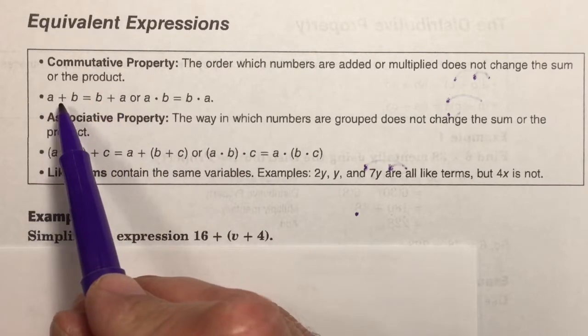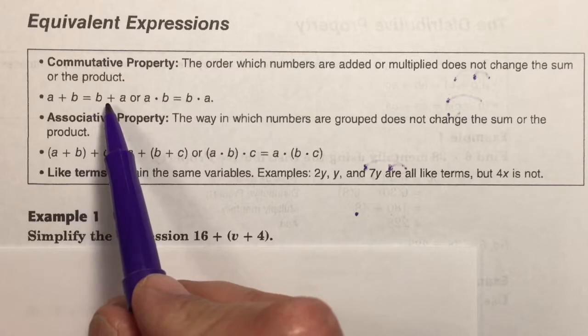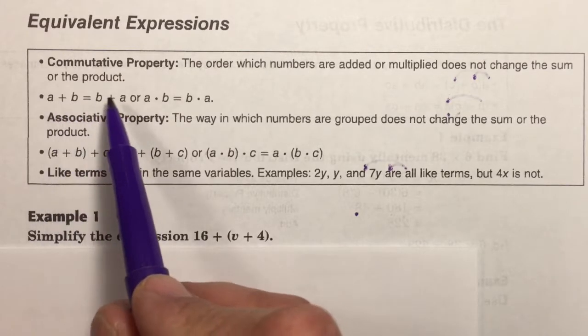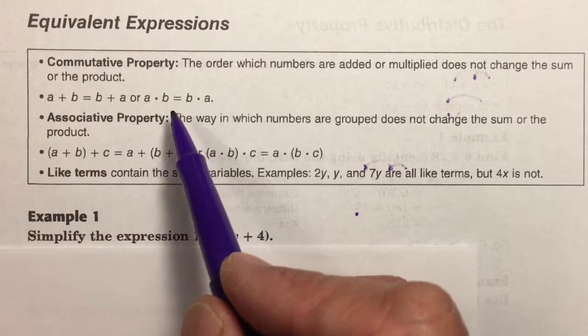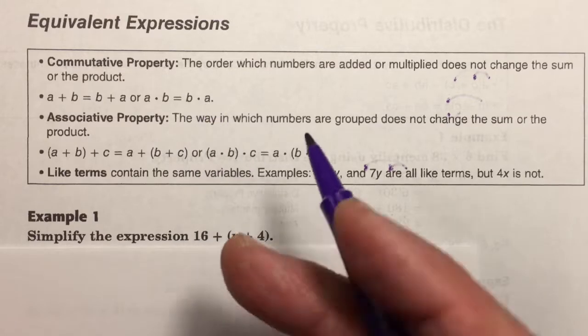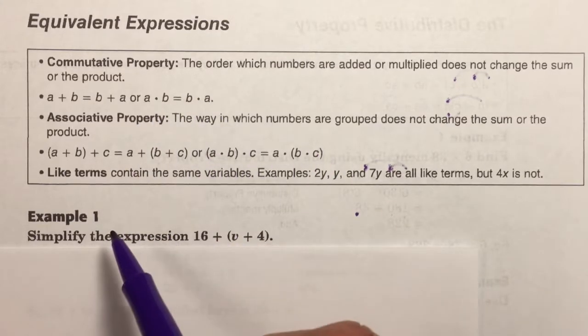If you have a plus b, it's the same thing as b plus a. You swap the addends and you have the same result. And in multiplication, the same thing. A times b equals b times a. You change the numbers and you have the same result.